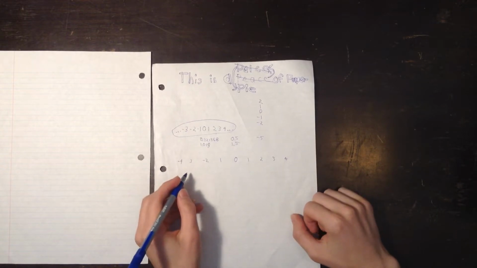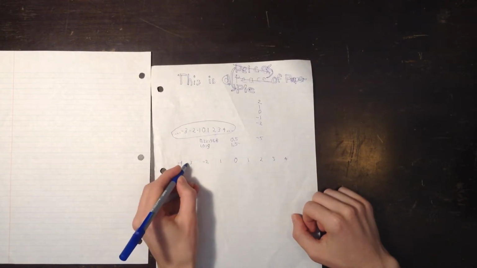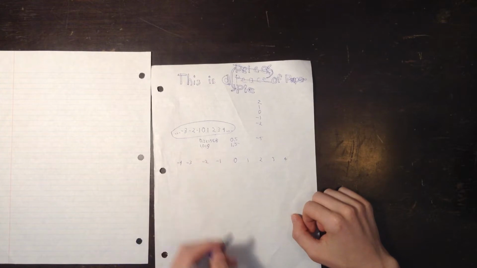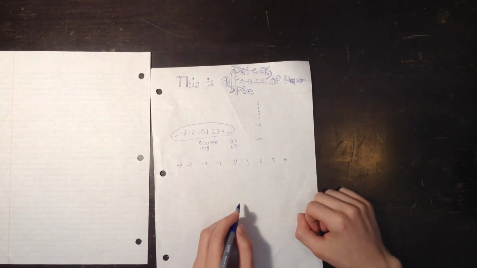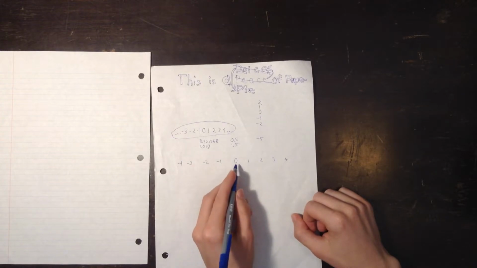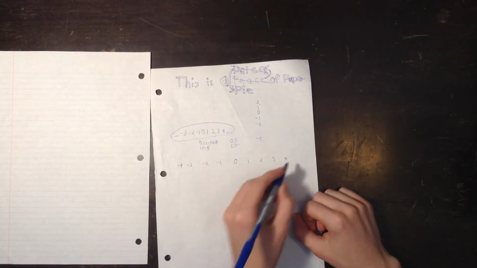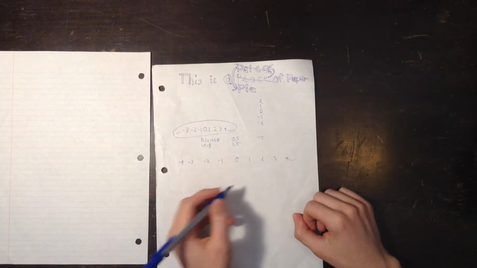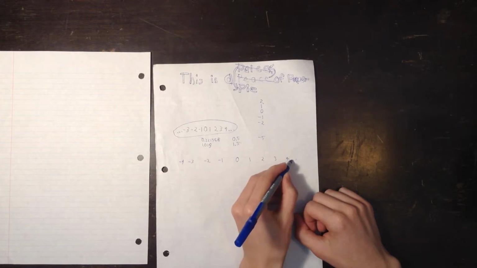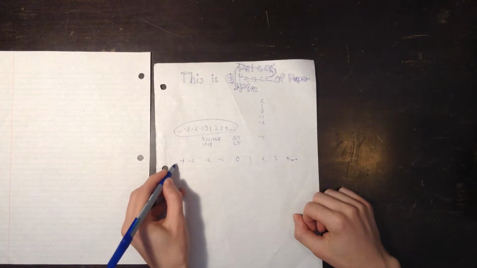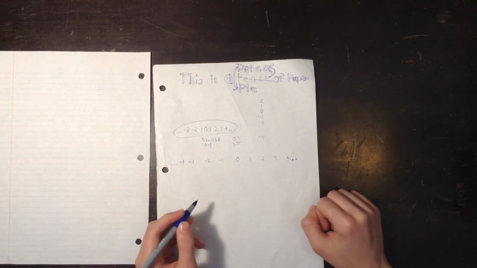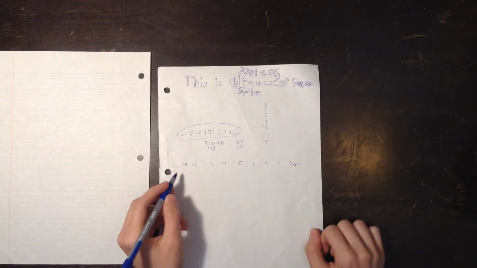So now you've got 0, whoops, sorry, -3, -1. There. That's why it's a good idea to check your work. So 0, 1, 2, 3, 4, and keep going. And those are supposed to be dots. They look more like upside down birds. And you can keep going this way. There we go. So this is your number line.